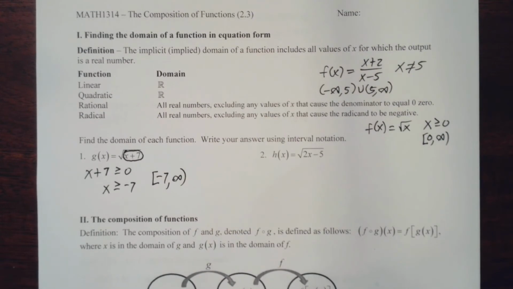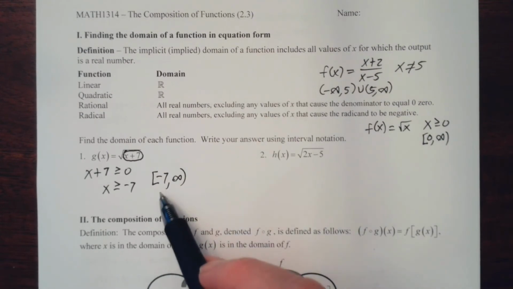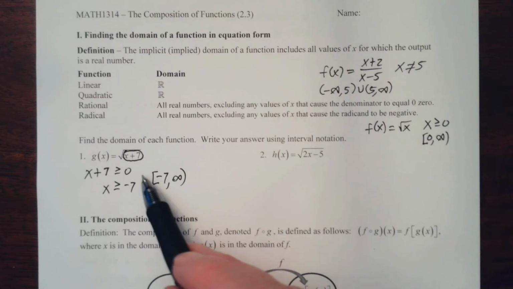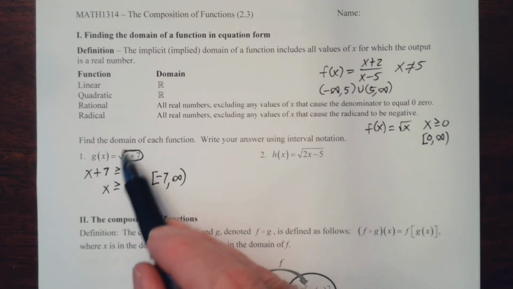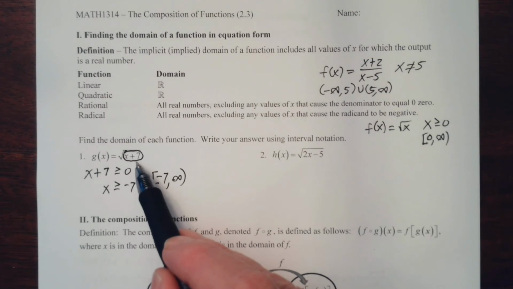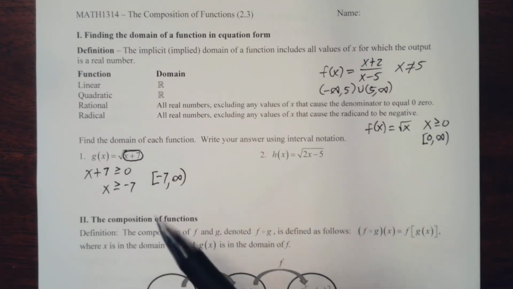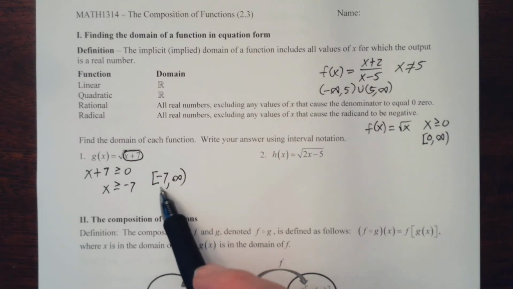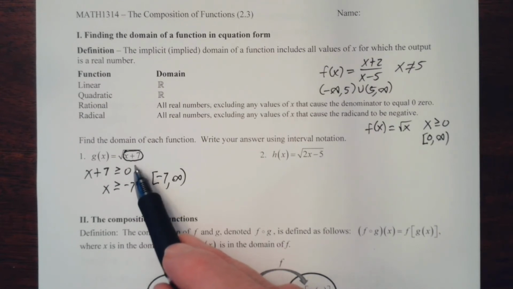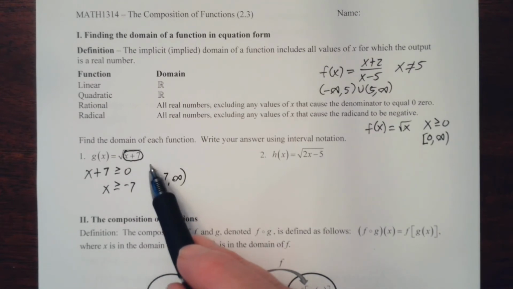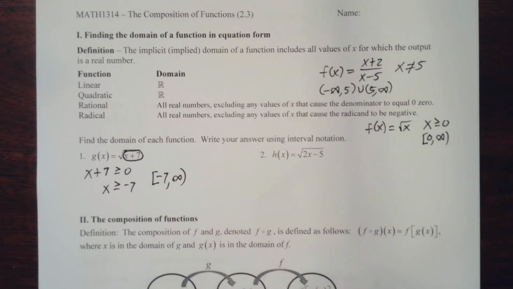Now it's not too hard to see if you actually start plugging some numbers in. Notice if you plug in negative 7, which is part of our domain, you'd be taking the square root of negative 7 plus 7. That's square root of 0, which we know is 0, so no problem. If I choose something bigger than negative 7, like maybe 0, notice the square root of 0 plus 7, that's the square root of 7. And we get a number that's irrational, but that is considered a real number.